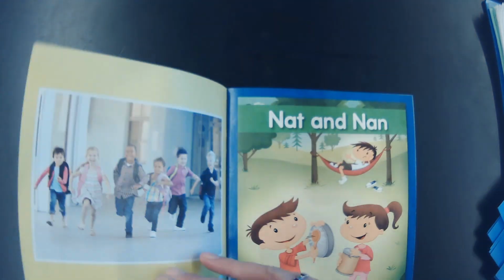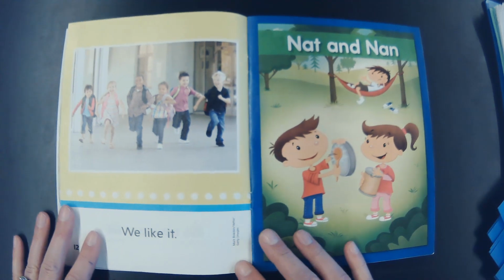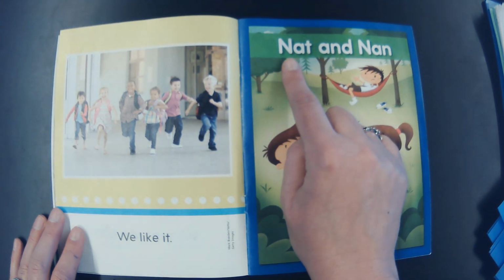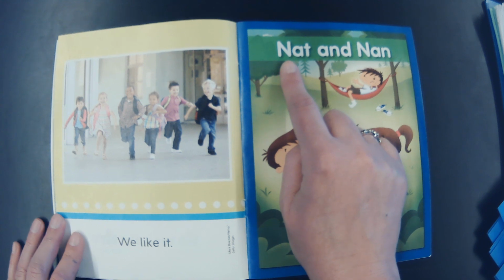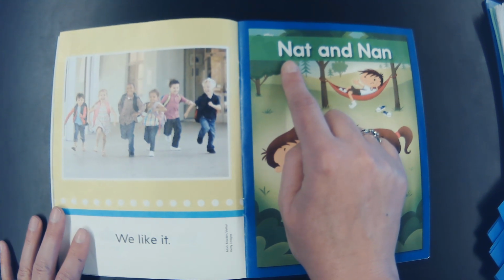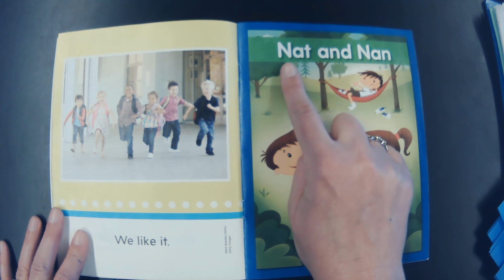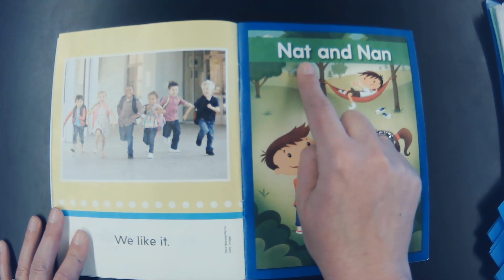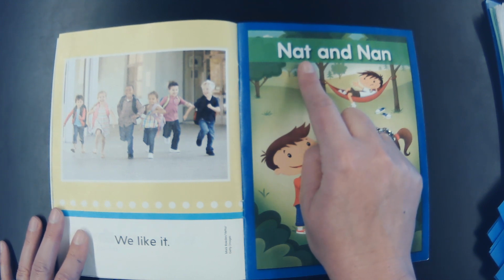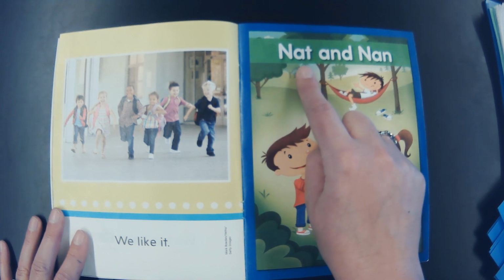All right, let's jump into this story. Let me find the right page. Here it is. Let's start by reading the title. Remember, good readers keep their eyes on the letters they are reading. At. Nat. Nat is a name. Sometimes it's short for Natalie. Sometimes it's short for Nathan. Or it could just be Nat. So one character must be Nat.